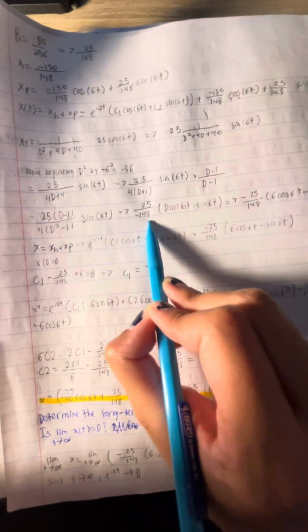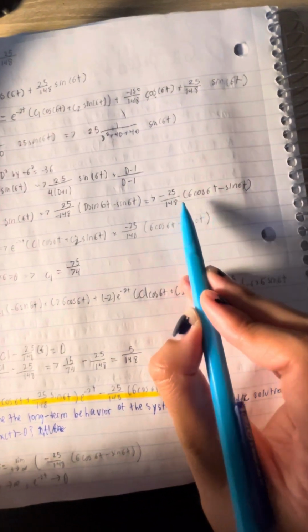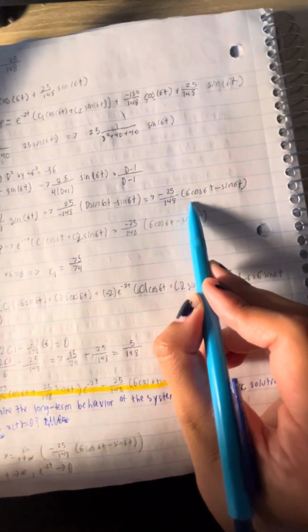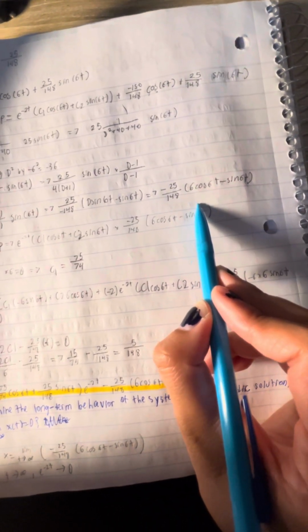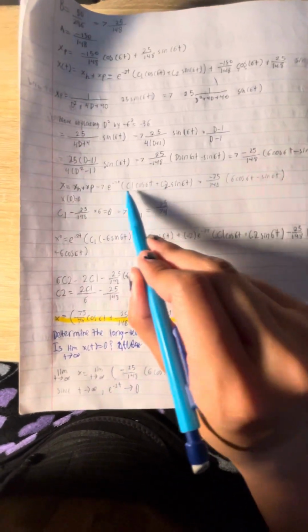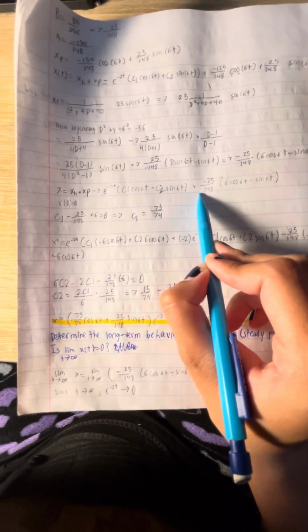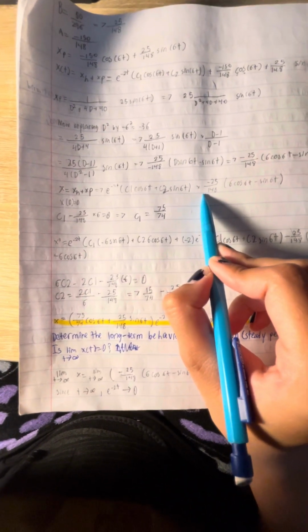This would get us negative 25 over 148 times 6 cosine 6t minus sine 6t, which we then would insert back into this equation here for our general solution.